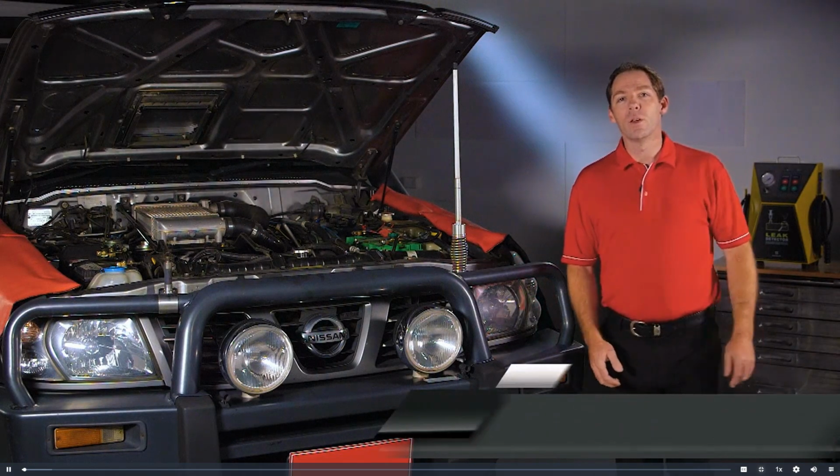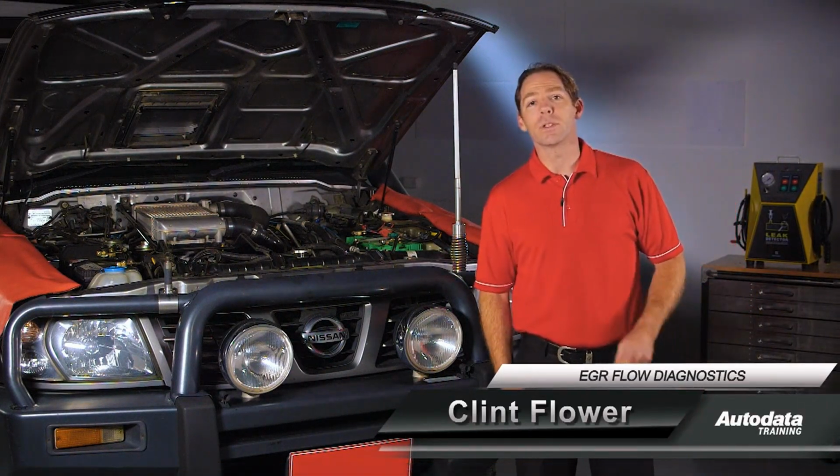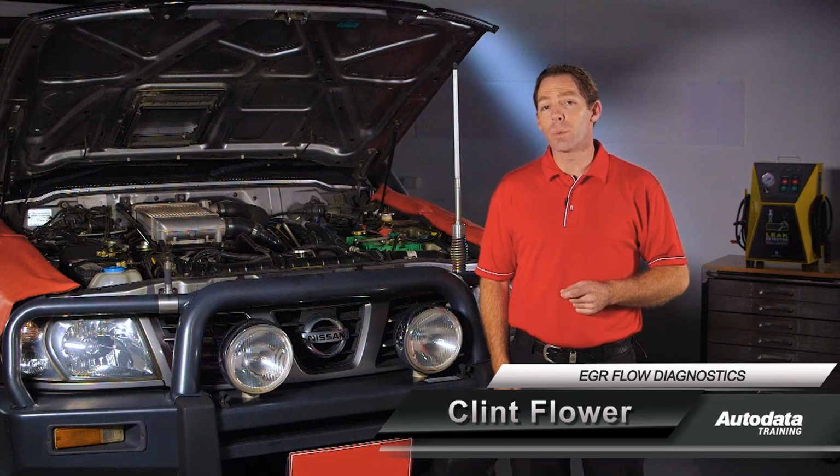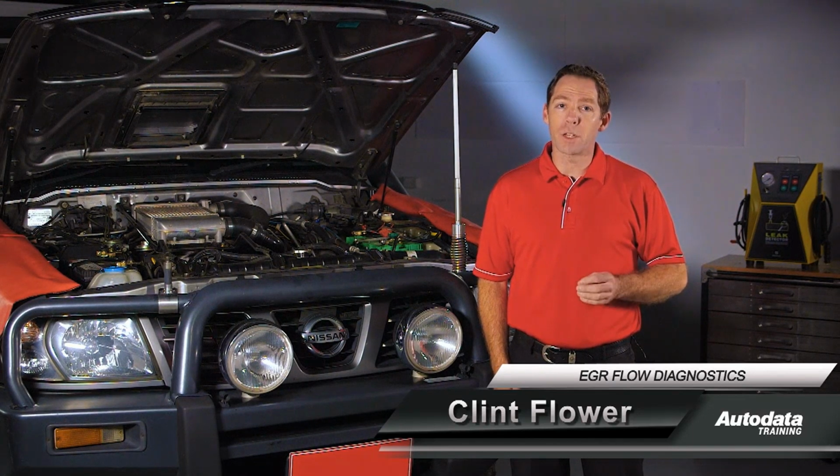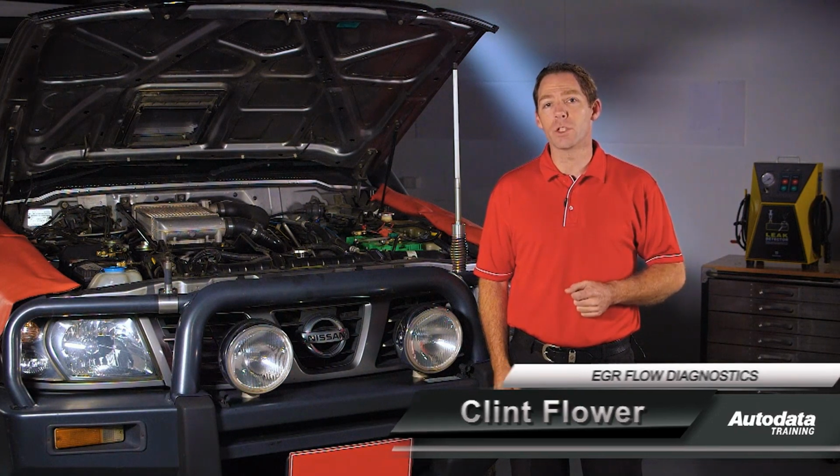When diagnosing any EGR fault, a solid understanding of system operation is required. Both petrol and diesel vehicles can use an EGR system to help control NOx emissions. Exhaust gas recirculation flow problems will cause an engine to run rough, use excessive fuel, and lack power.